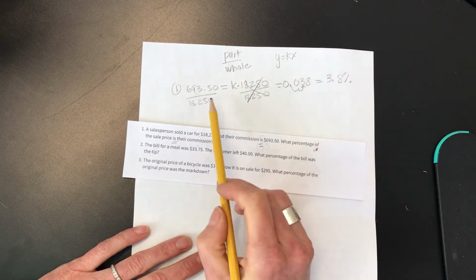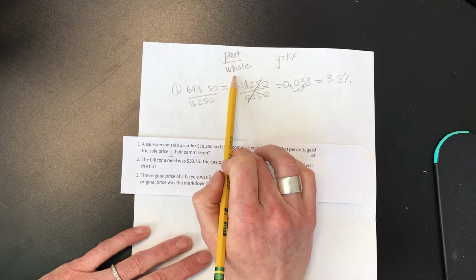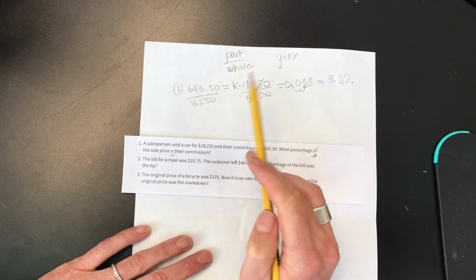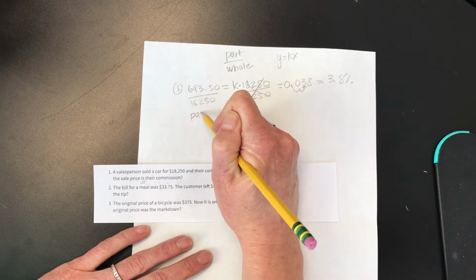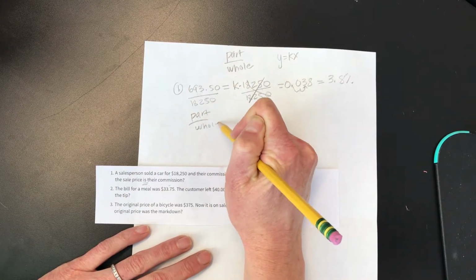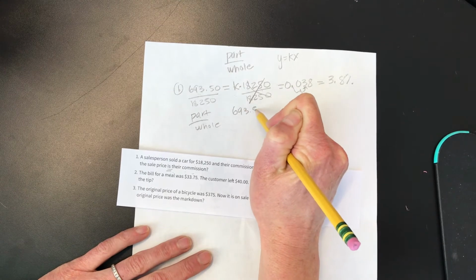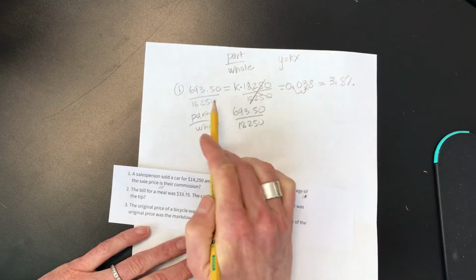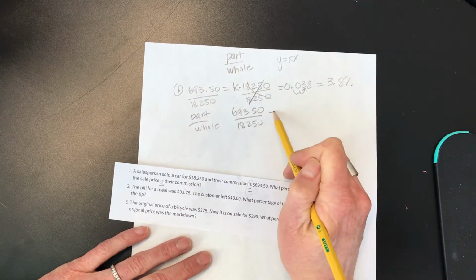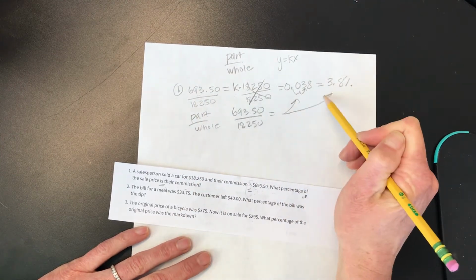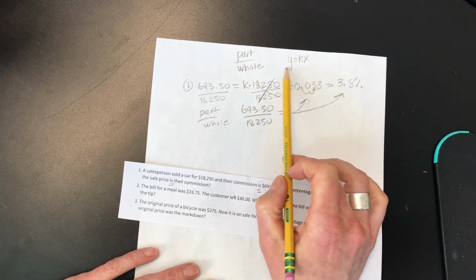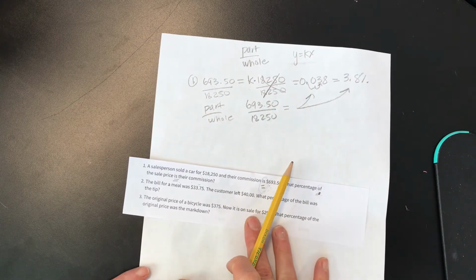The other way I could think about this is the part to the whole. I want to know what part of the whole is $693.50. So I want to know 693.50 is what part out of 18,250. Well, that looks a whole lot like what I did over here, and when I divide it out, I get the same information. Again, the reason part to whole works is you're actually doing a step of this y equals kx.